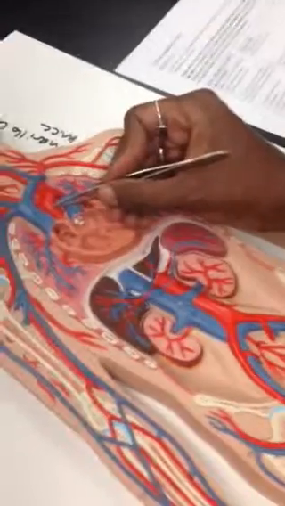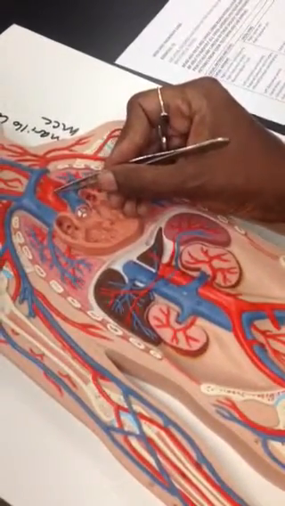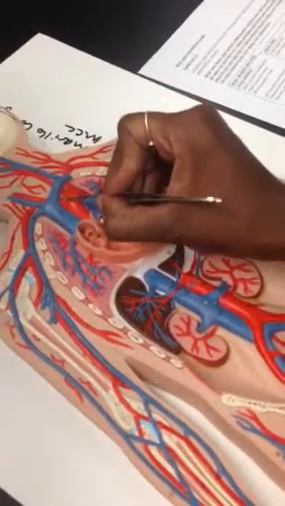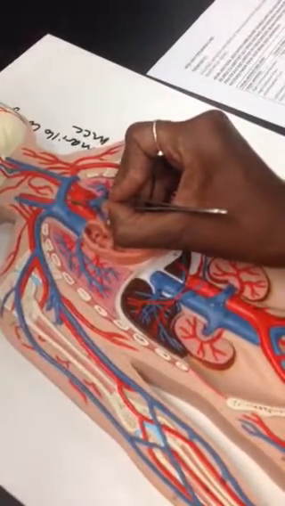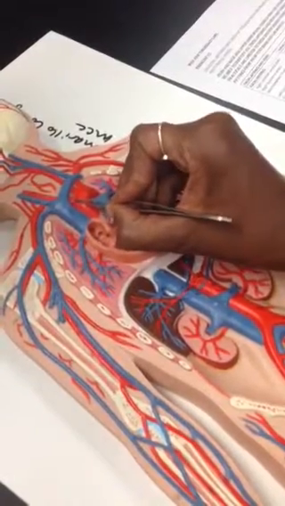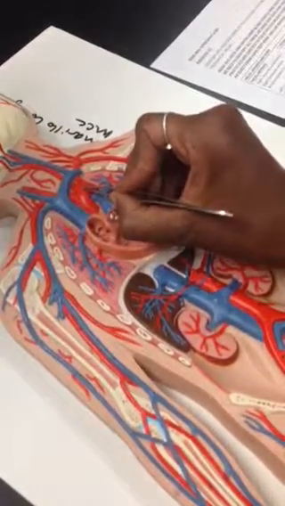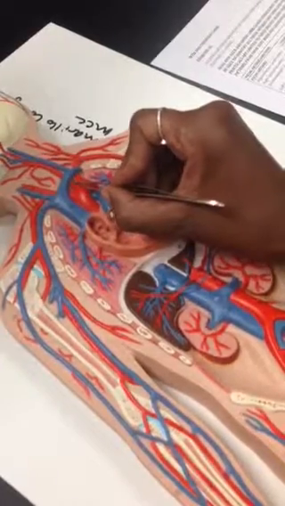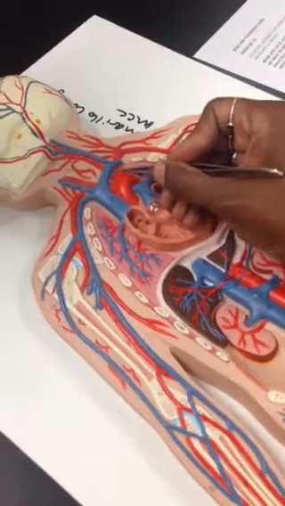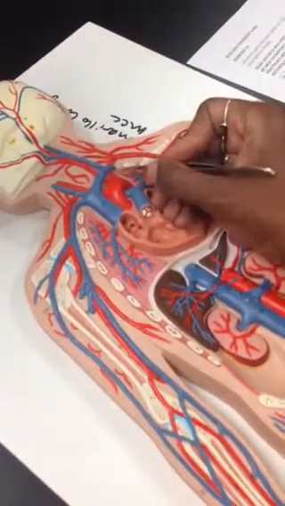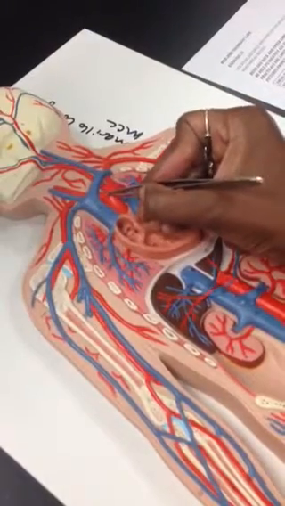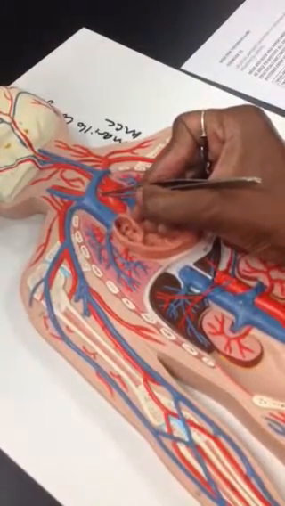So that's where the difference comes in. From the ascending aorta, you go to the brachiocephalic trunk. Right at this point is the brachiocephalic trunk, and part of the aortic arch is going to be the left common carotid, and then the left subclavian. So let's follow the brachiocephalic trunk first.